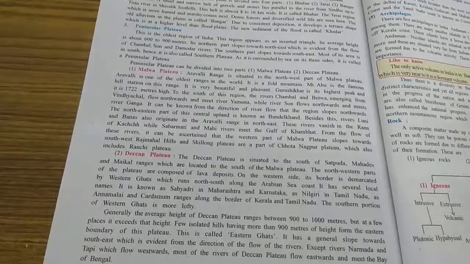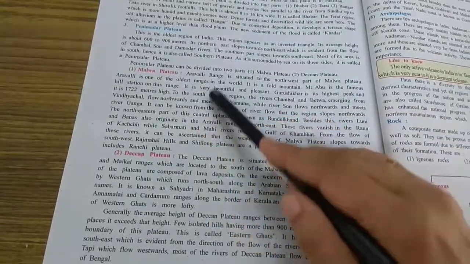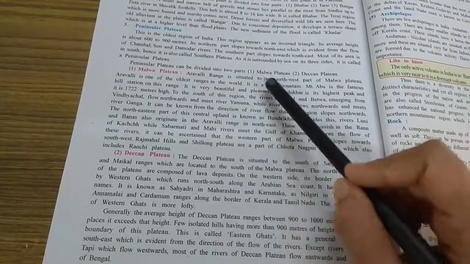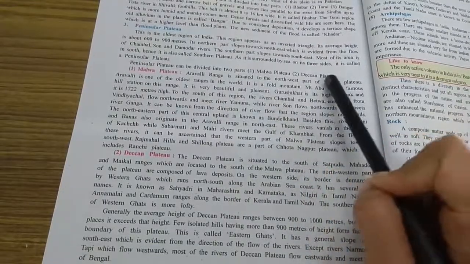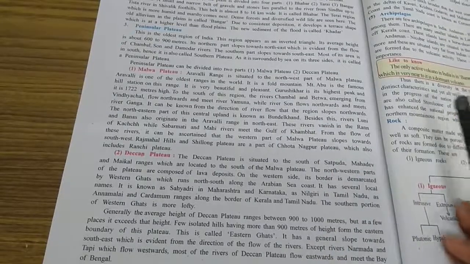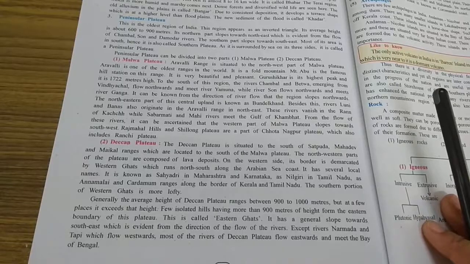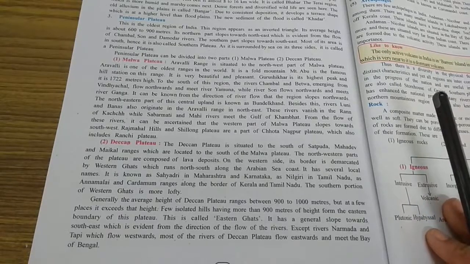Now, this southern plateau which we saw, this peninsular plateau, can be divided into two parts, and which are they? Malwa plateau and Deccan plateau. Malwa plateau and Deccan plateau. The other day, while showing you the map, I had already shown it to you and told you to just have a look at it, because we are going to study it. I'll show it to you again later on.